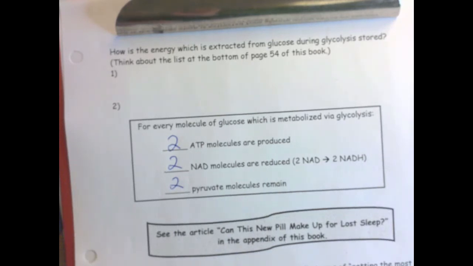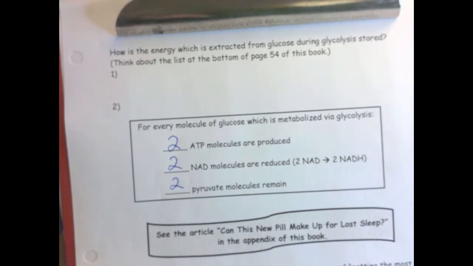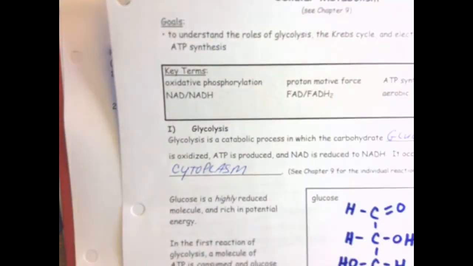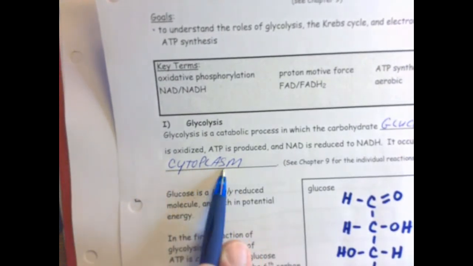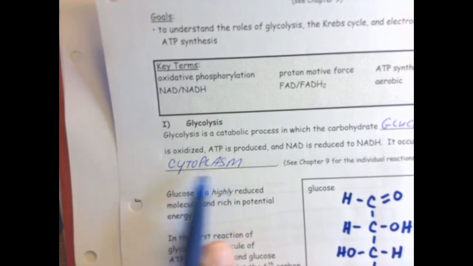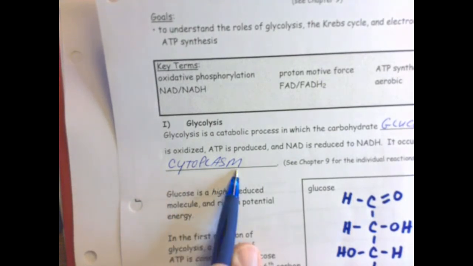Now, just to wrap up a couple more things before we end this video and talk about Krebs cycle in the next video. Where does all this happen? I said it happens inside of a cell. That's fine. But is there an organelle in which glycolysis happens? No. Glycolysis happens just in the cytoplasm. There's no special organelle. It doesn't happen in the mitochondria or the chloroplast or any place else. It happens just in the cytoplasm. Why? Because the enzymes that catalyze the reactions of glycolysis are in the cytoplasm. So that's where the reactions happen.